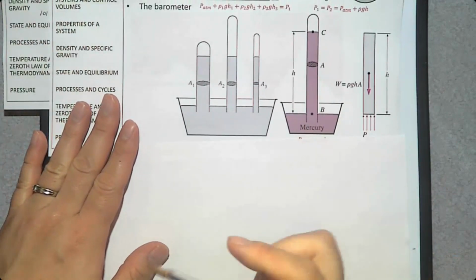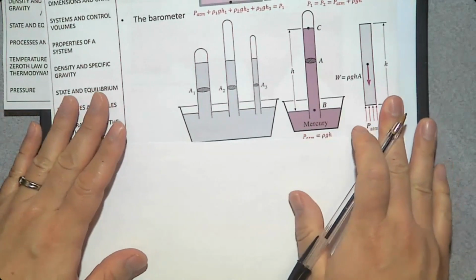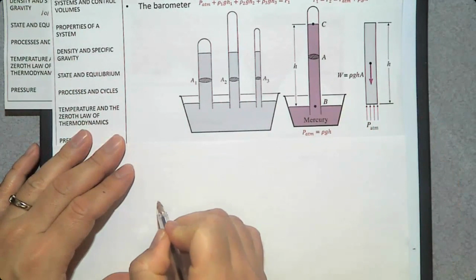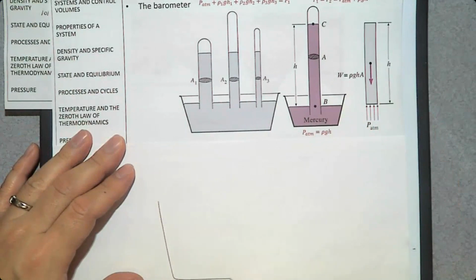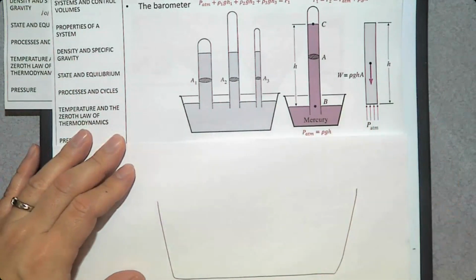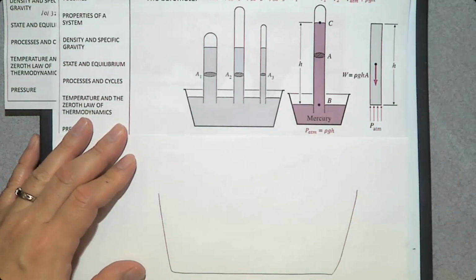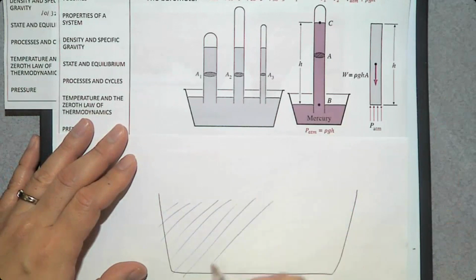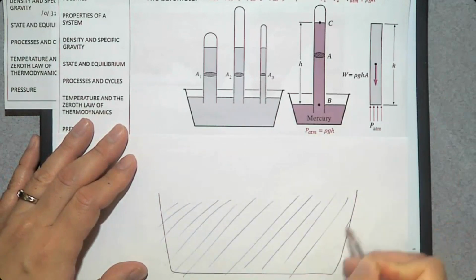First of all, let's use water. You prepare a water tank and fill it with water, about this much.